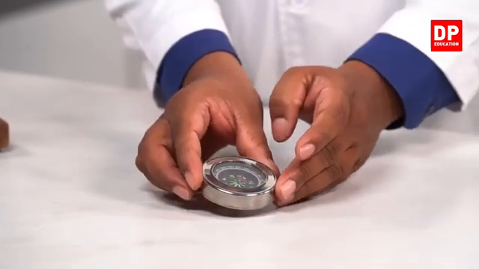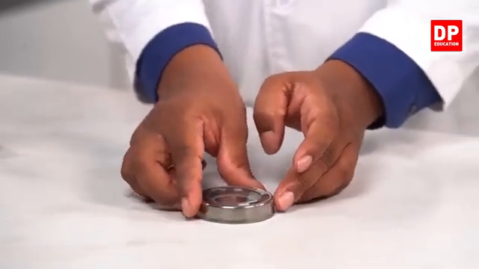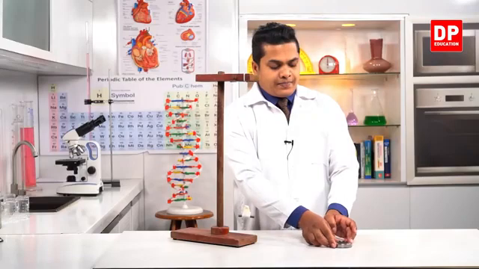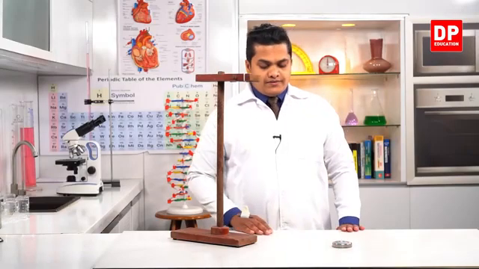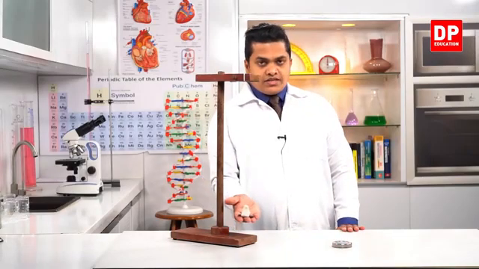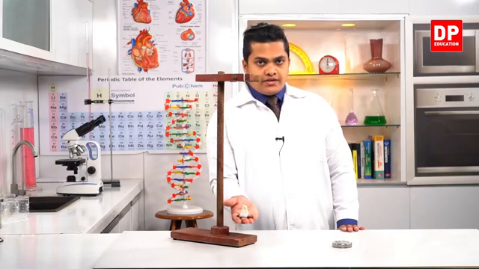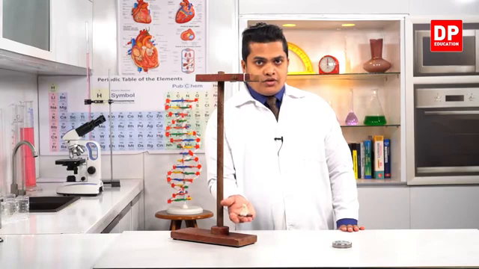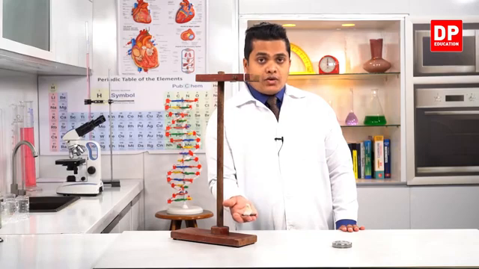I'm going to keep the compass in the same way. Then, this is my magnet, the magnet which hangs freely. Now I'm going to hold it in my hand, and now I'm going to release it. Let's see to which direction the two terminals turn.